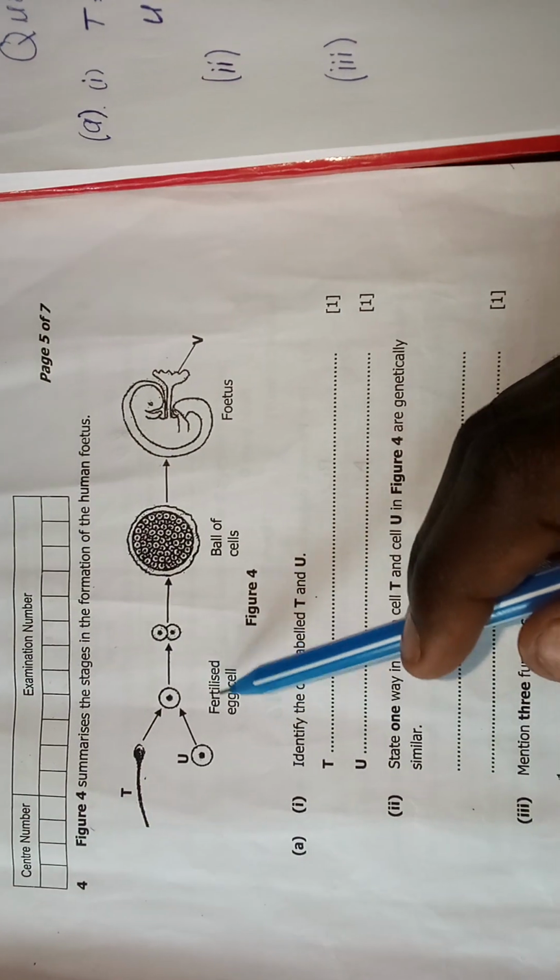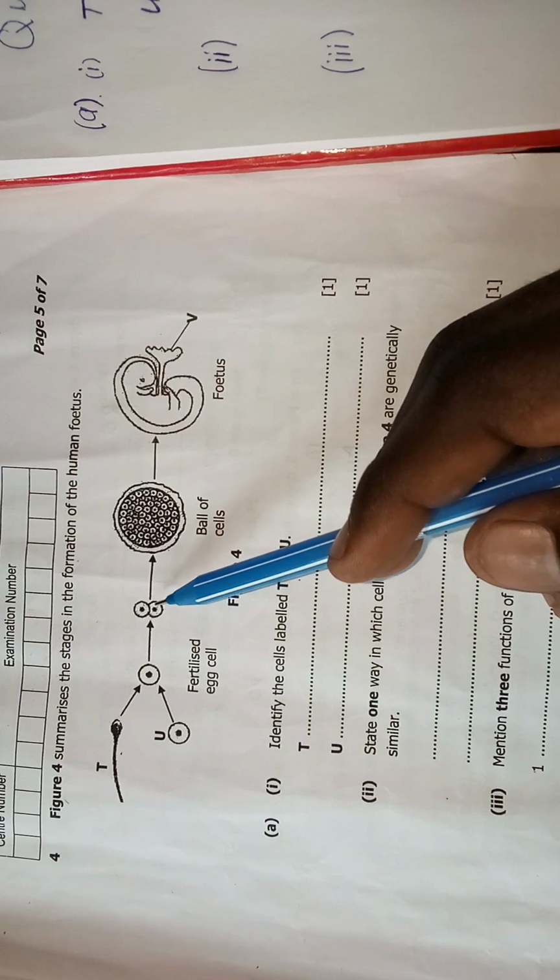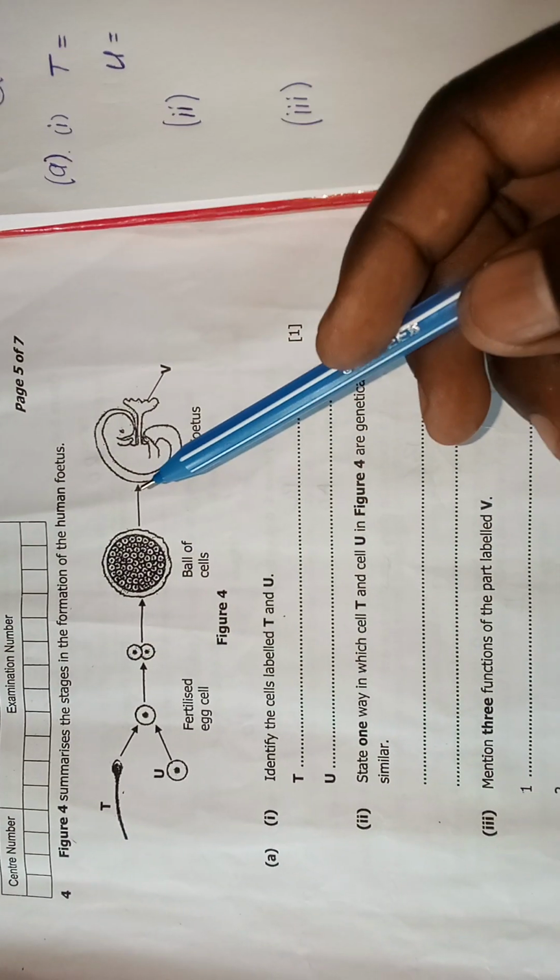So question 4 is saying, Figure 4 summarizes the stages in the formation of the human fetus. So this figure is depicting how the formation of the human fetus is and how it starts. Here, the fertilized egg cell divides into two by mitotic division, and here the ball of cells is formed. Lastly, the fetus is formed here. Okay, we now move on to questions.